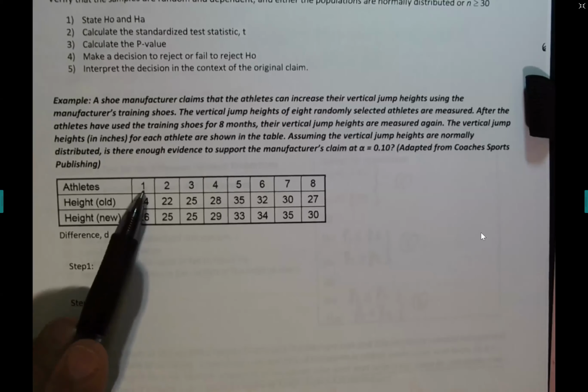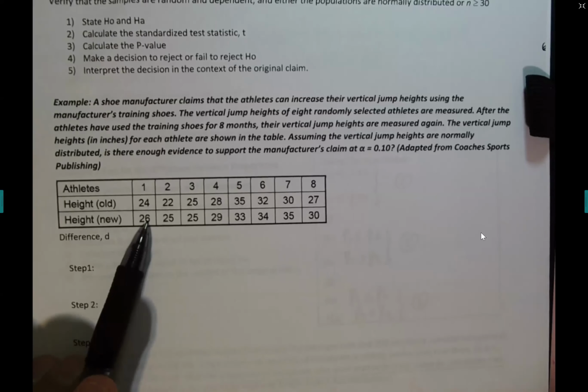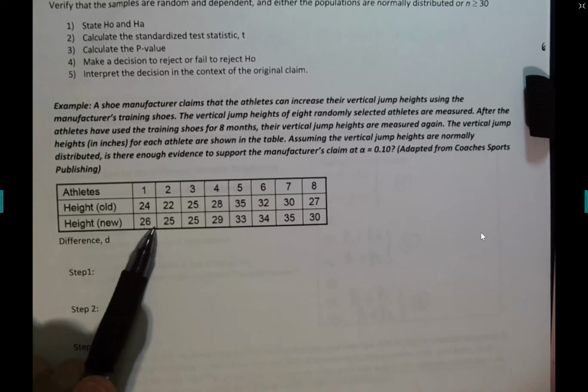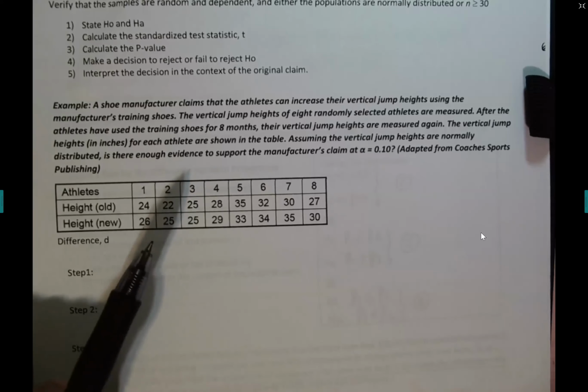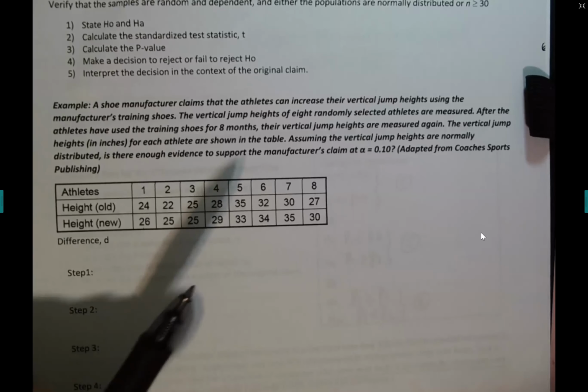First of all, you have to agree that the samples are dependent because the 24 and 26 are related. Why? Because they come from the same athlete. This is how high this athlete could jump without the manufacturer's shoes, and this is how high he could jump with the manufacturer's shoes. So it's the same person before and after. So the samples are dependent. That's very, very important to realize. And after we realize that the samples are dependent, I'm going to show you how we perform the test.